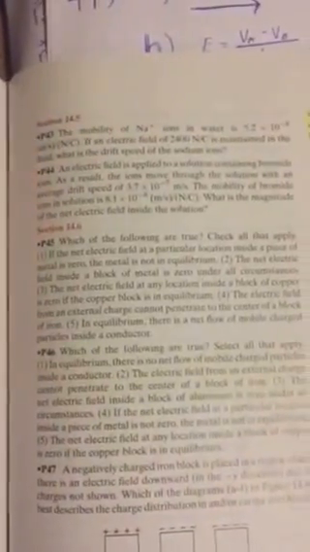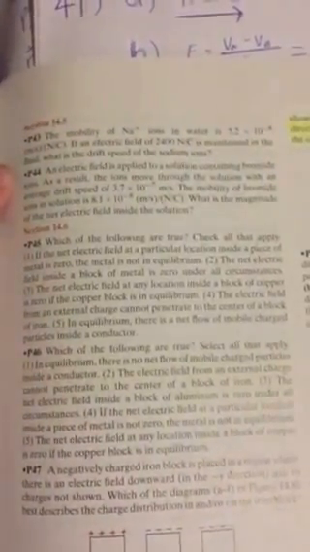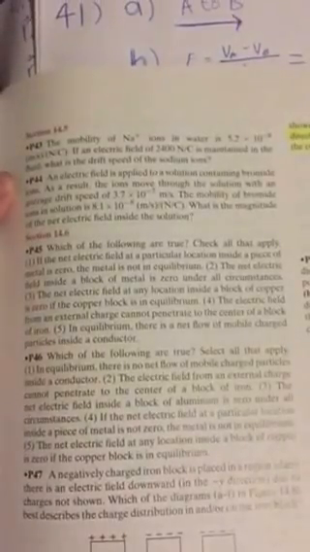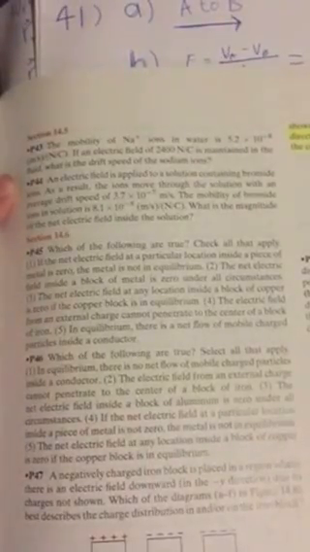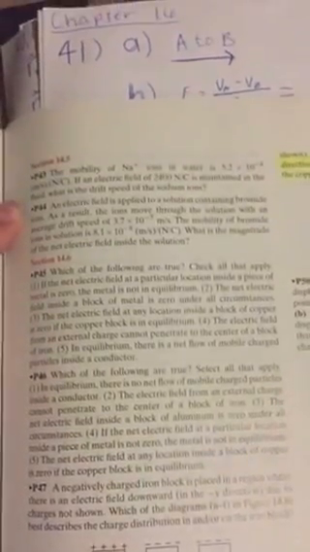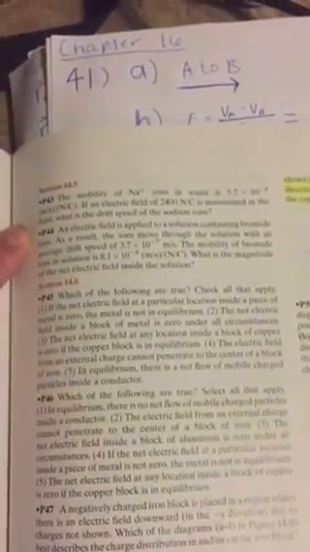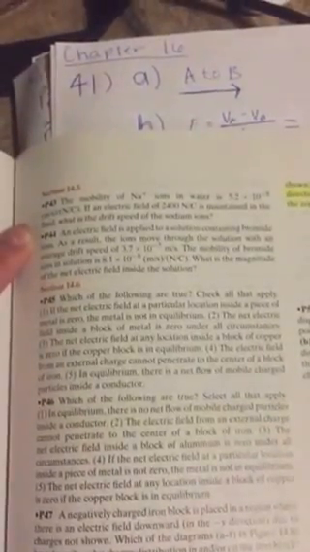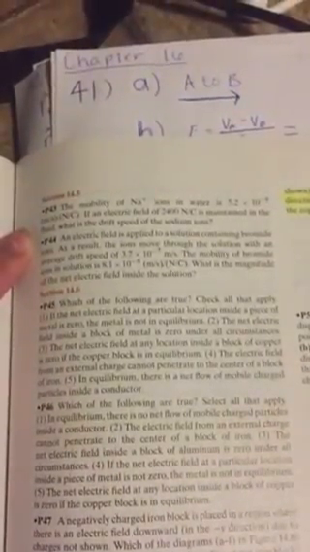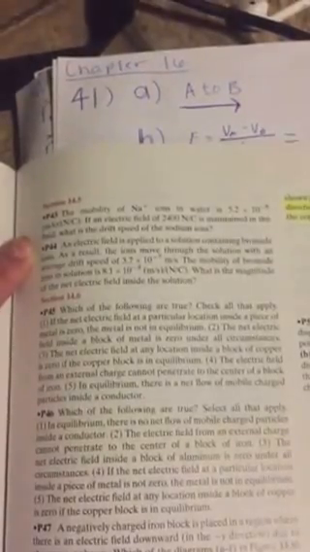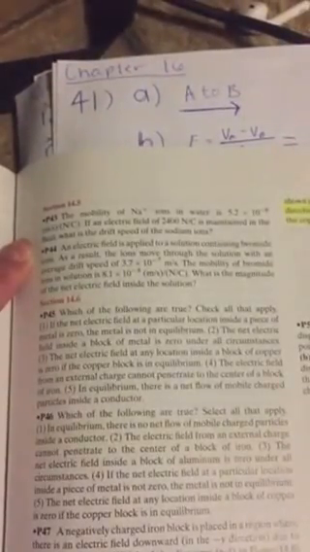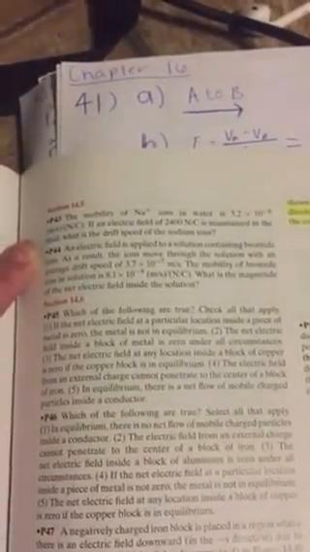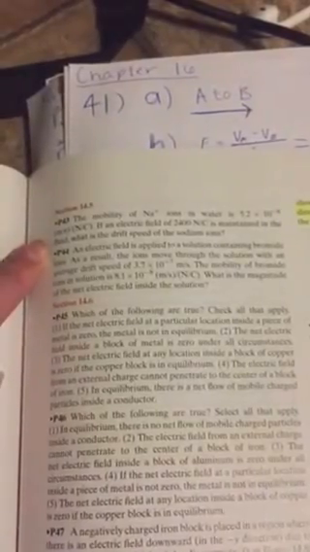Okay, so here today we're going to be working with problem number 43. It's just asking us to find the drift speed of the sodium ion if it is in water, which is 5.2 times 10 to the negative 8th meters per second per newtons per coulomb. That's the mobility of that. And then the electric field is 2,400 newtons per coulomb, if that's maintained.